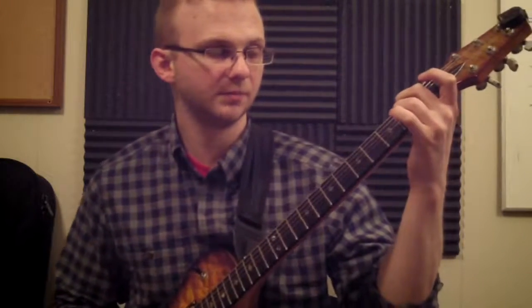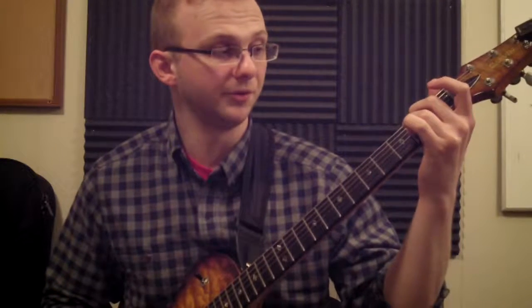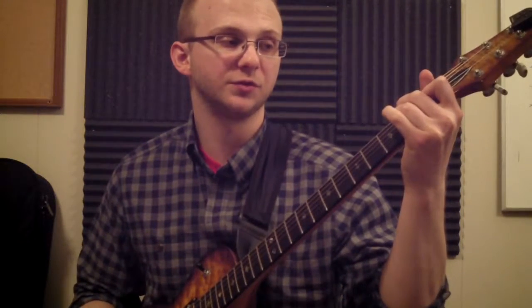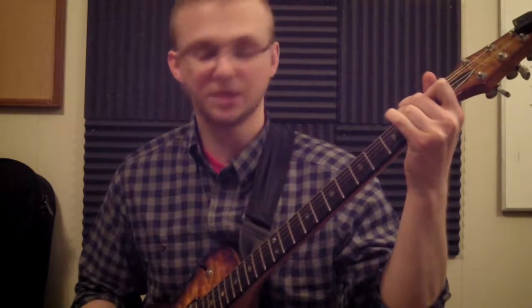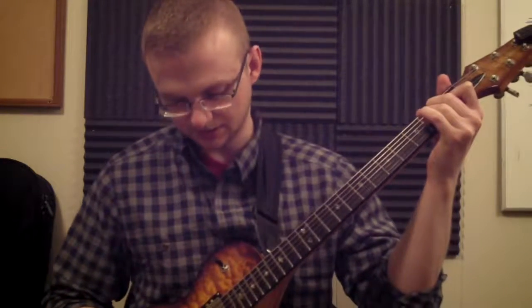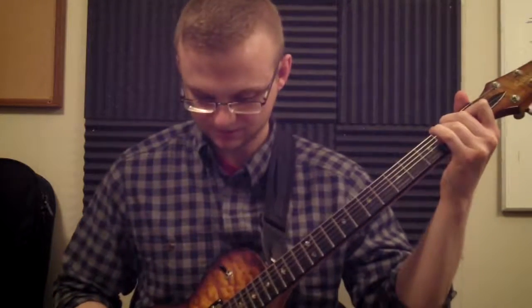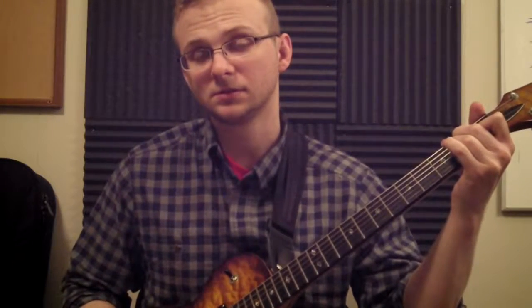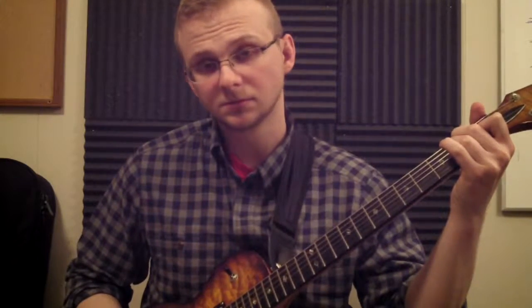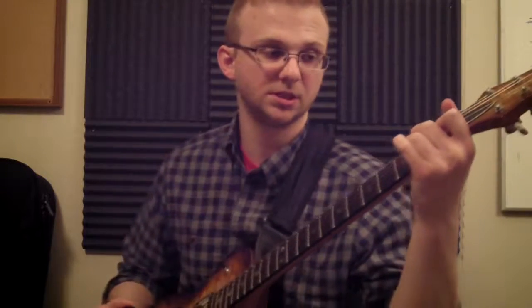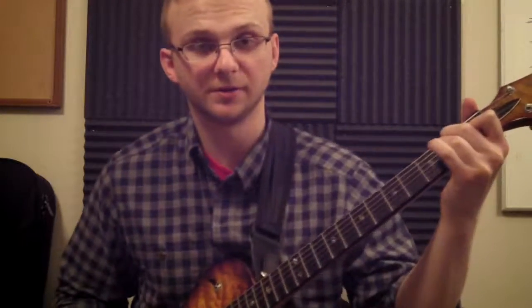You take your 3rd finger, put it on the 2nd fret on the 3rd string, and then you take your 1st finger on the 1st fret of the 2nd string, and the chord sounds like this. Again, only strum the top 5 strings. Go slowly and make sure you get a nice clean sound. That's the A minor chord.